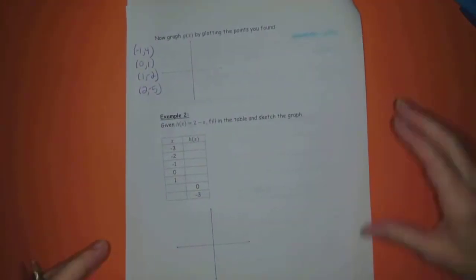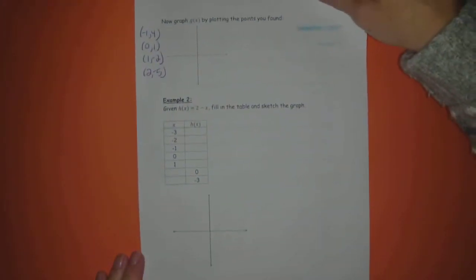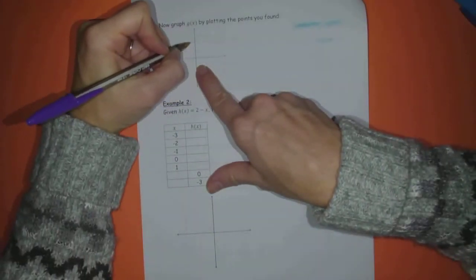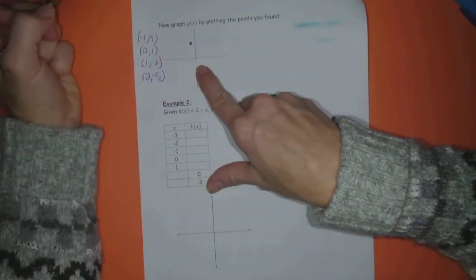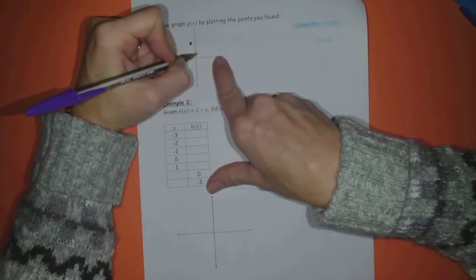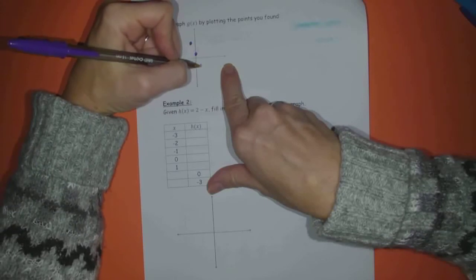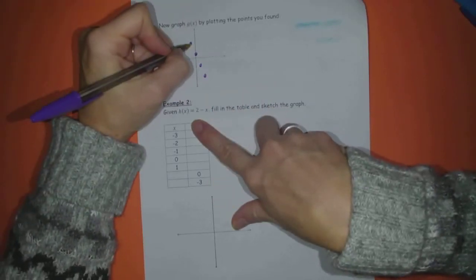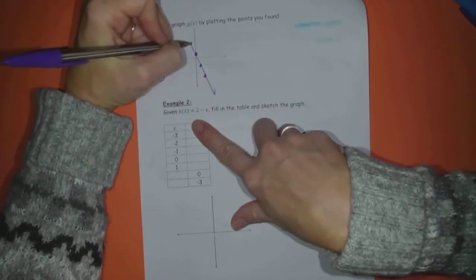So if I plot these, so negative 1, 4 would be about right there. 0, 1, 1, negative 2, and then 2, negative 5 would be there. So you can kind of see that when I connect those dots, it makes a line.